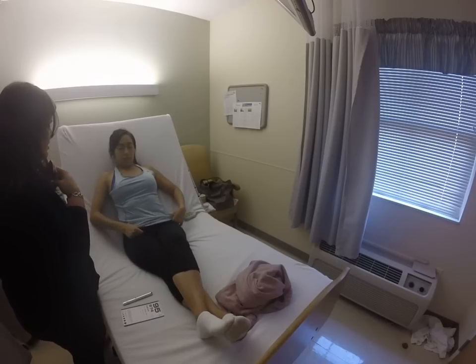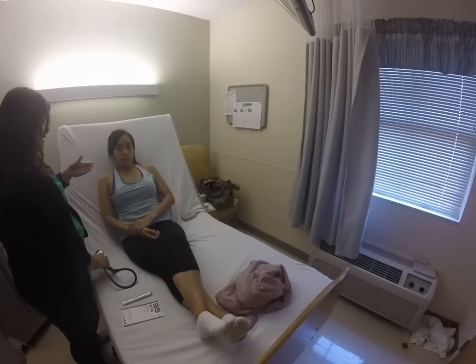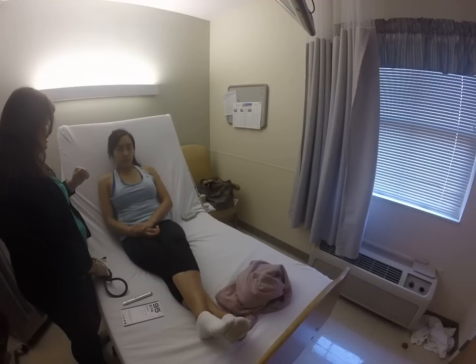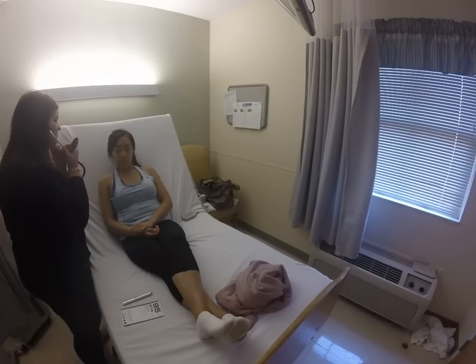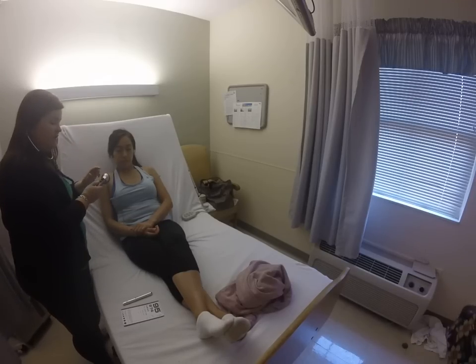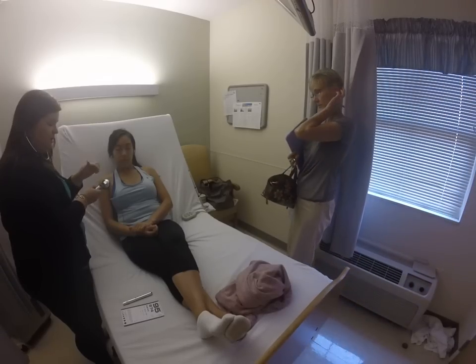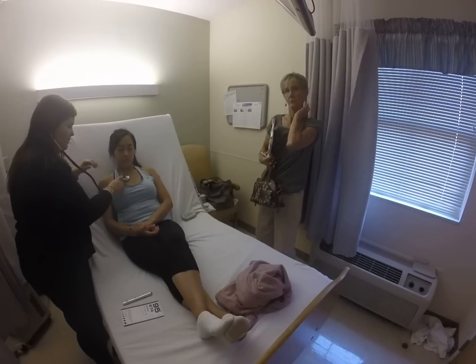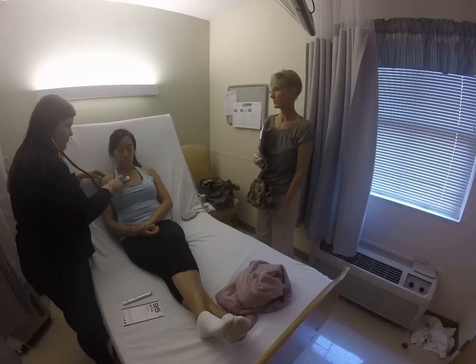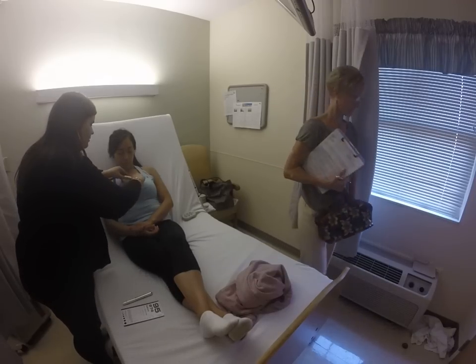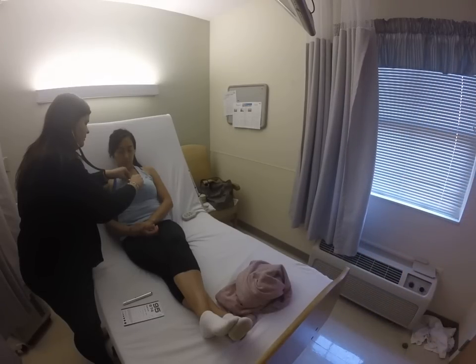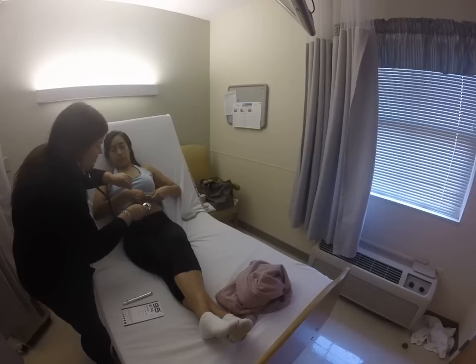So I'm going to move on to the heart, and first I am going to just go ahead and auscultate all 5 areas. I'm going to start with the diaphragm. I have an electronic stethoscope, and then I will switch to the bell. So I'm going to go aorta, pulmonic, third point, tricuspid, and then we're going to do mitral.